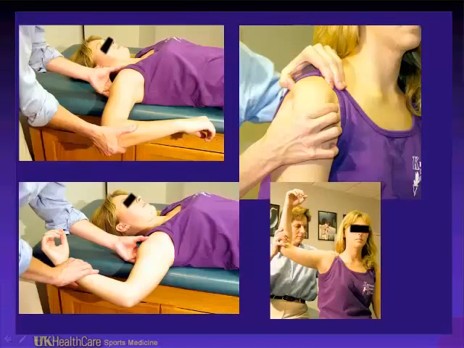Then we go to a supine exam. Make sure they're close enough to the side of the table so that you can palpate their humeral head. So into internal rotation in the upper left, and then into external rotation. If she had anterior instability, she would be apprehensive in this position. And again, you're rocking the humeral head forward in that position.